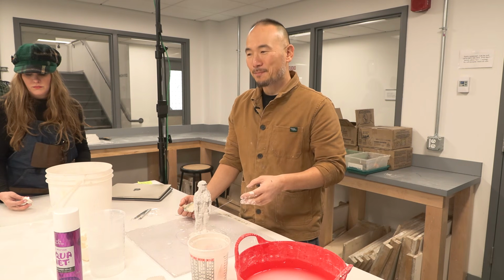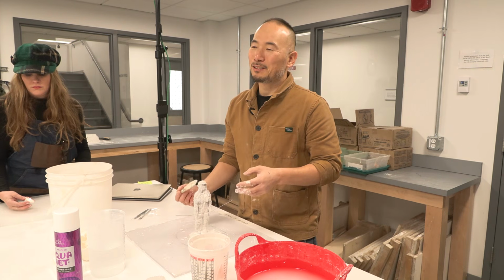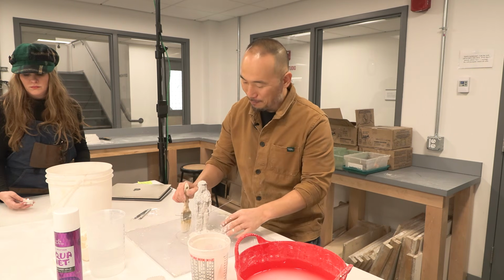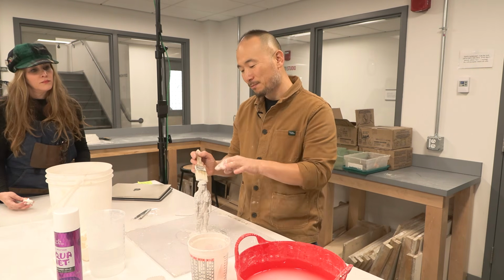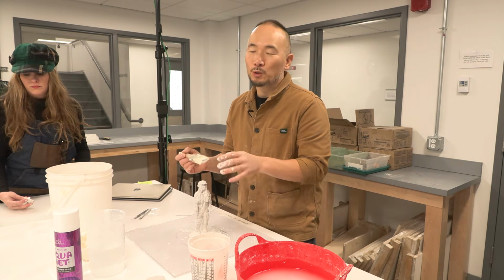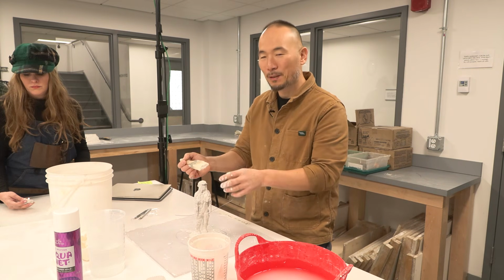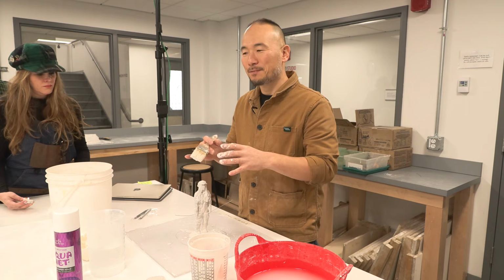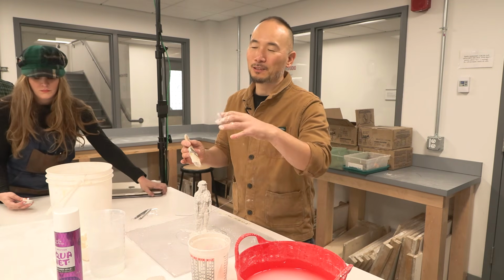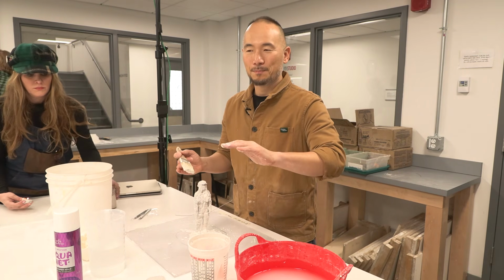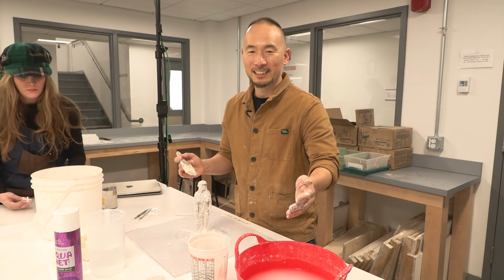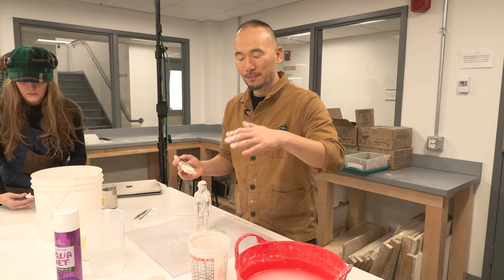Especially when you are applying this first face coat, you don't really want to rush. That's why I leave plaster at the very last.